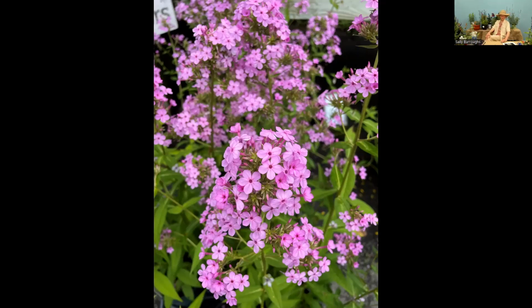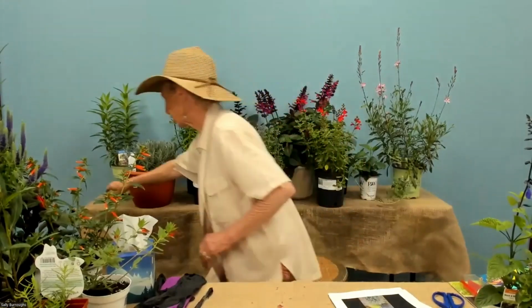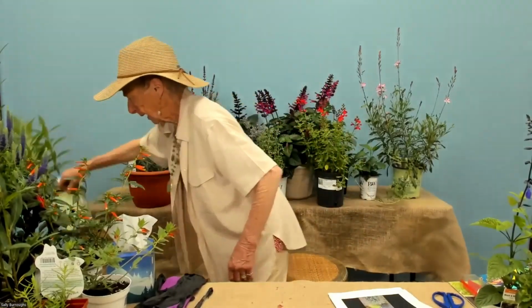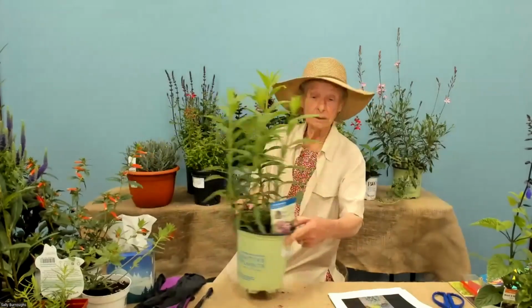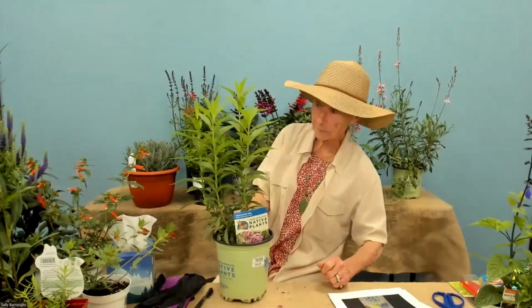Some people, when they have a nice big established clump, would go out now, and let's come back to me, honey. Here's the Jena back here. And by the way, phlox is a native plant. I think this is a cultivar, a nativar, as some people are calling it.